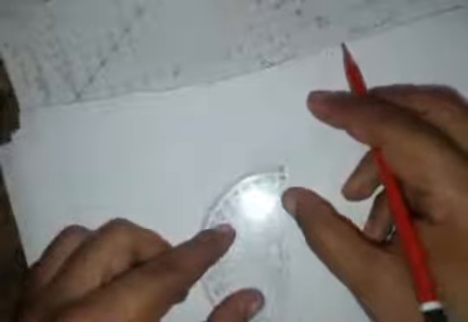With the help of a protractor, OA, and this part has to be divided into 6 parts: 1, 2, 3, 4, 5 and 6. Go for naming: 0, 1, 2, 3, 4, 5 and 6. And this portion has to be a dotted line.